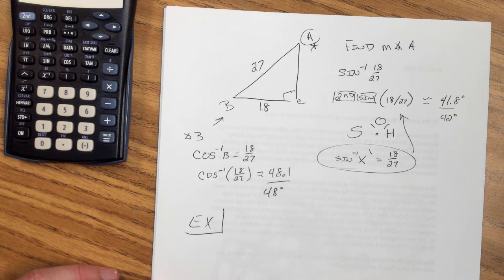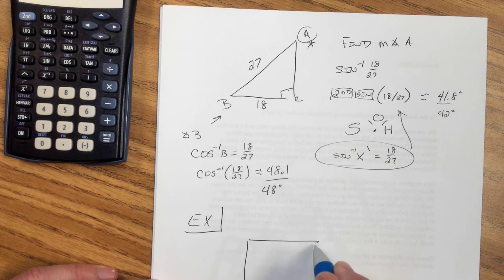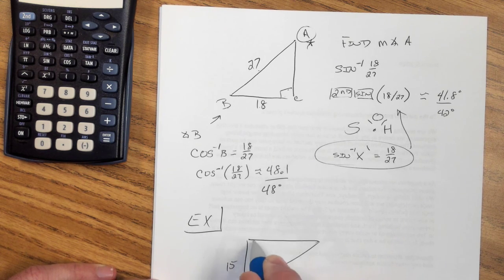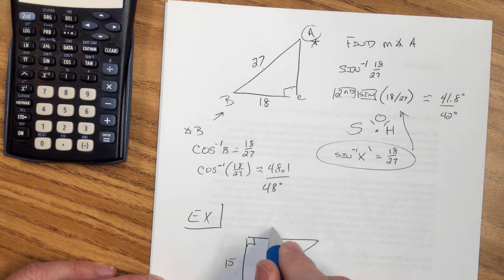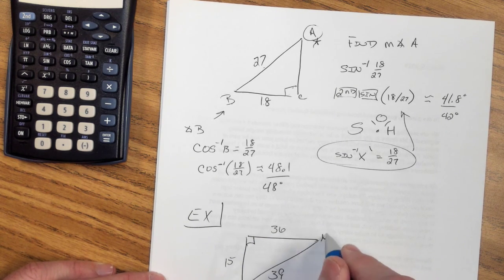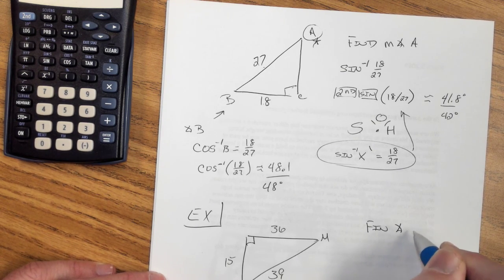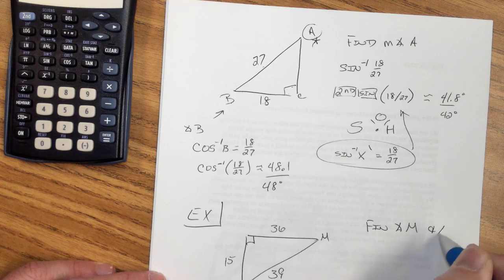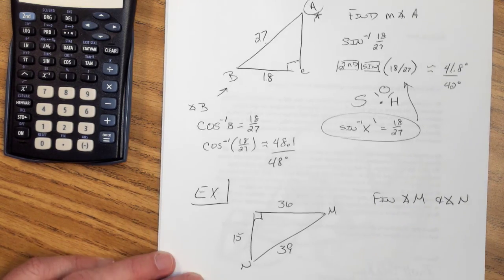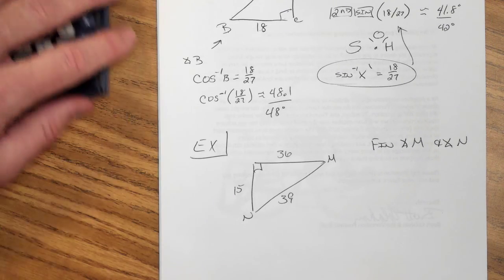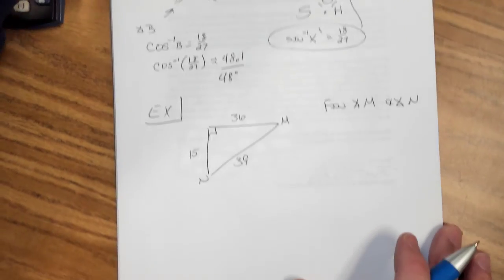I need you to do this. 15, right angle, 36, 39, call this M, call that N. I need you to find the measure of angle M and the measure of angle N. Go ahead, pause it, figure it out, see what you come up with.